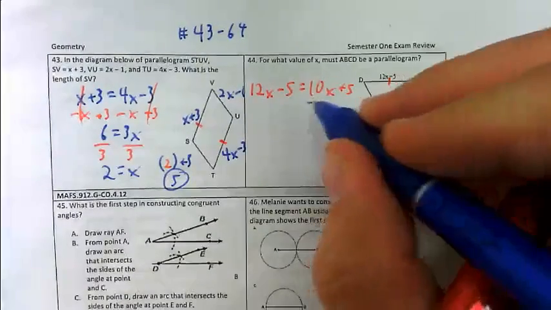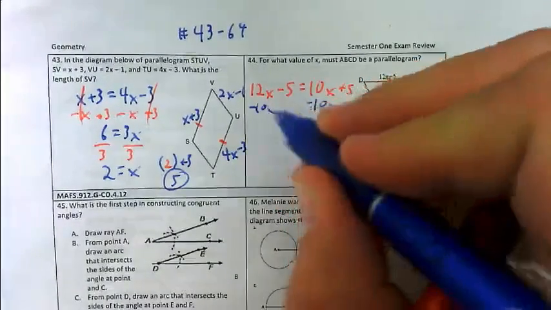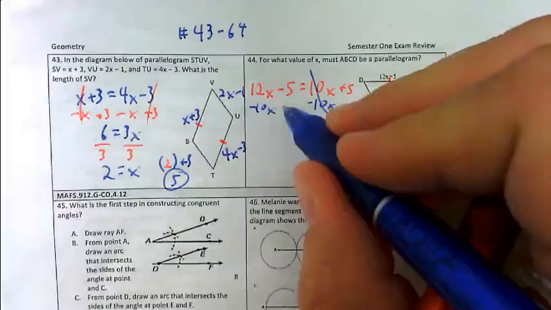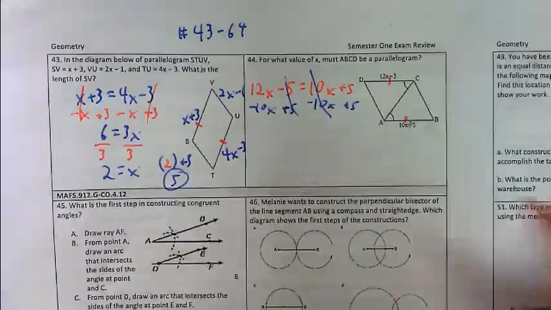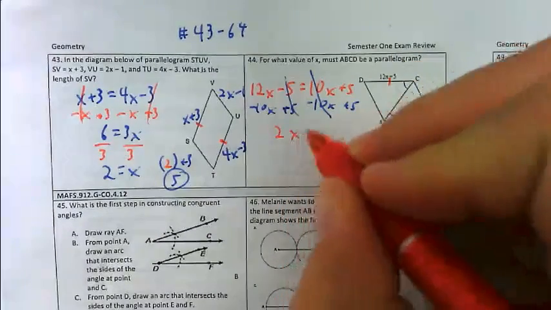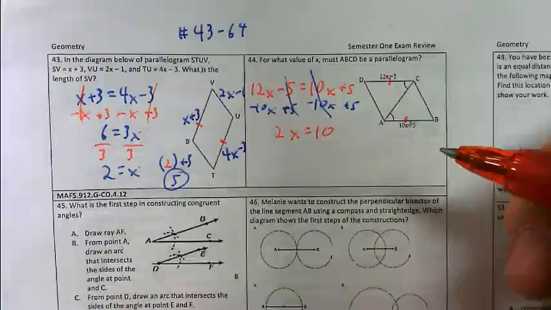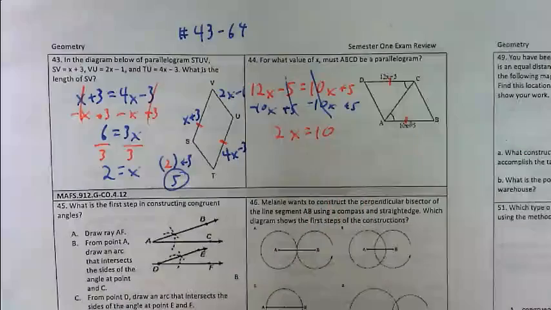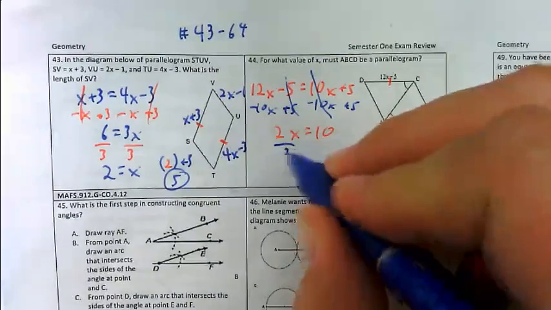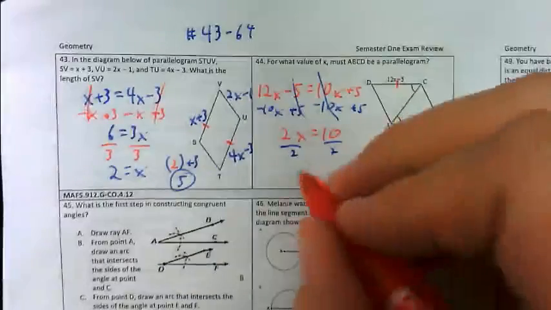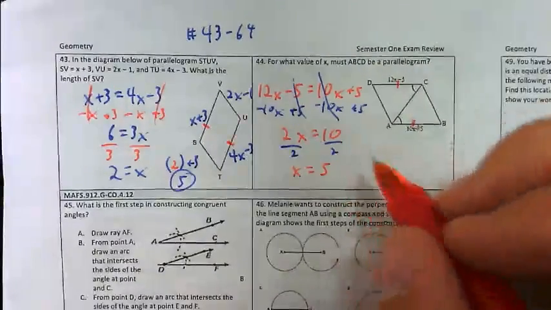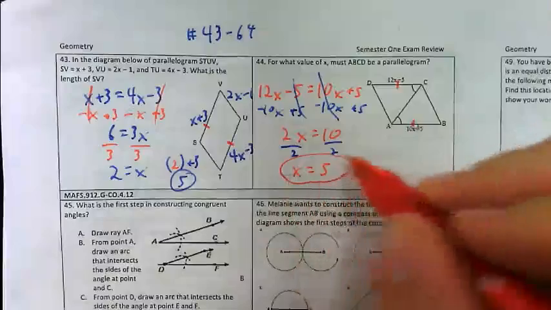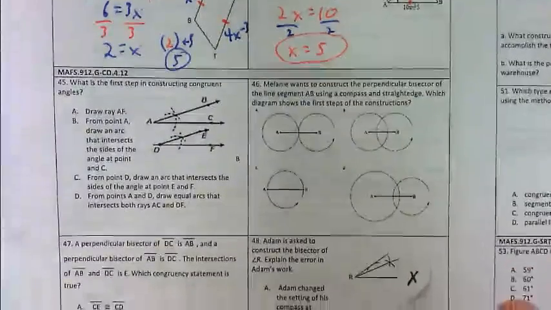We need to combine like terms, so I'm going to subtract the 10x from both sides to get those to cancel out. I'm going to go ahead and add this 5 to the other side, so those cancel out. So now we have 2x equals 10. Divide by 2, and x is 5. And this one didn't want us to solve for a side, it just wanted x. So that's our final answer.